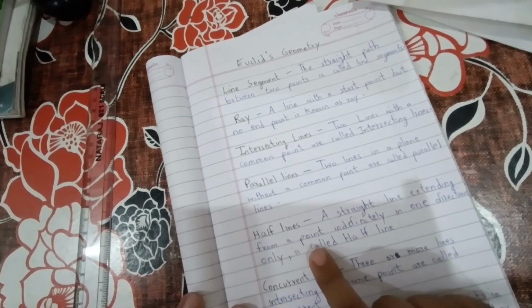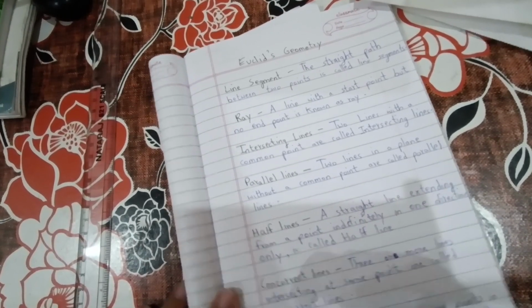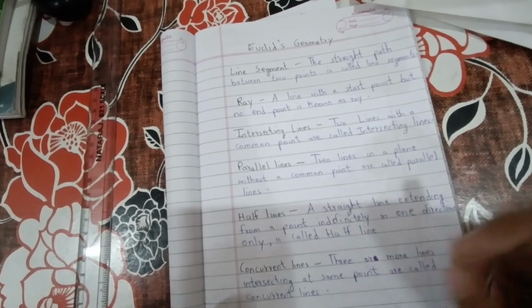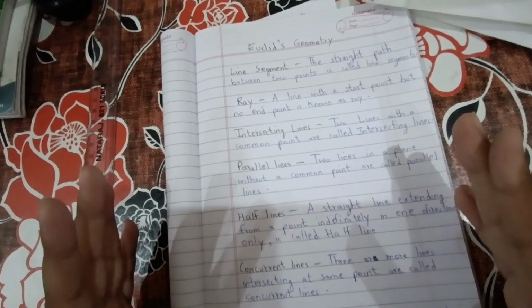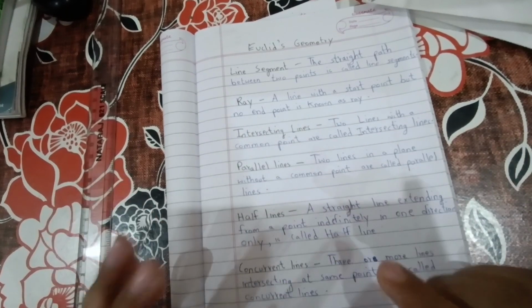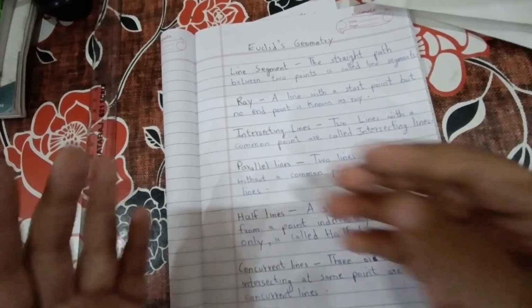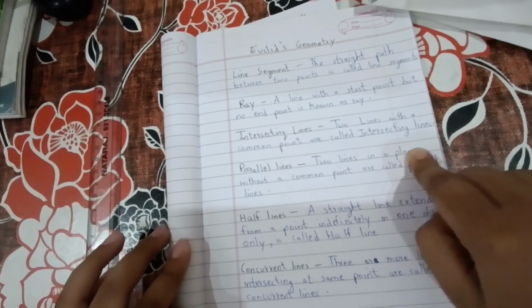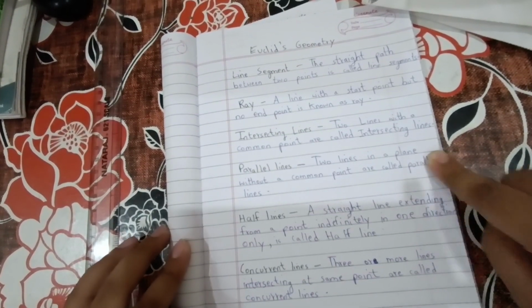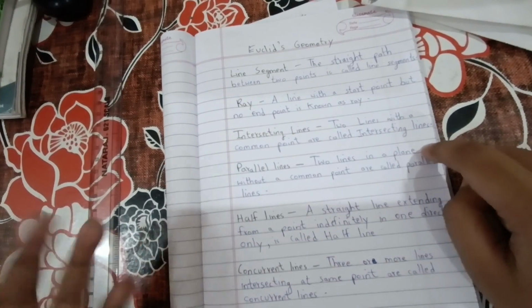Now half lines. I think you have not studied half lines, so let me just teach you this. A straight line extending from a point indefinitely in one direction only is called a half line. For example, I have a line at this point and it's still going on indefinitely in one direction. It can be anything.